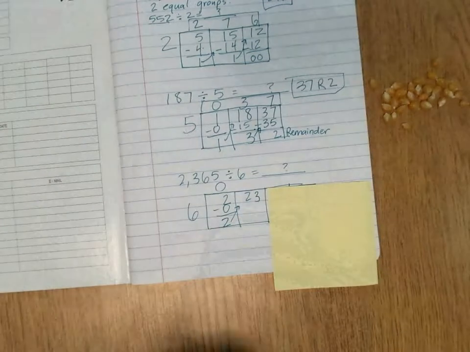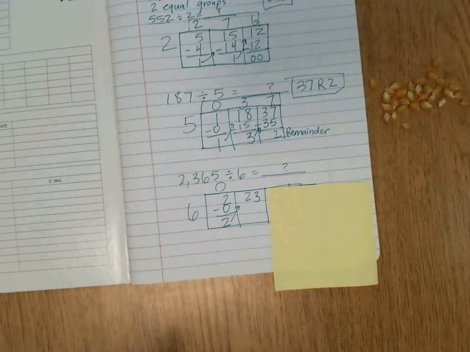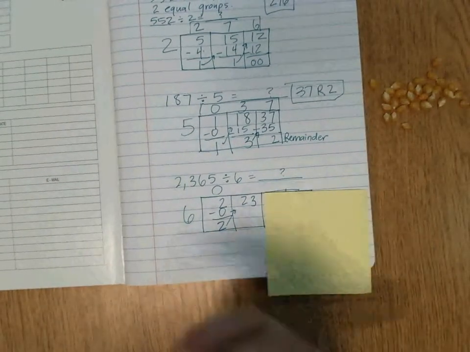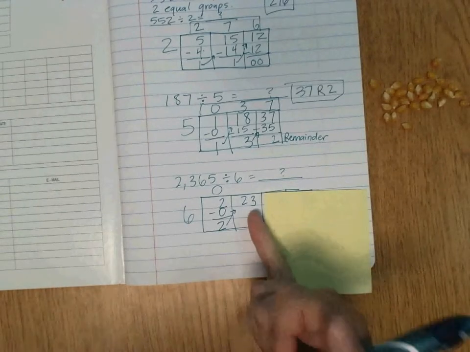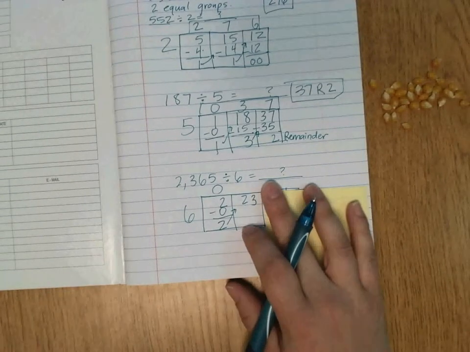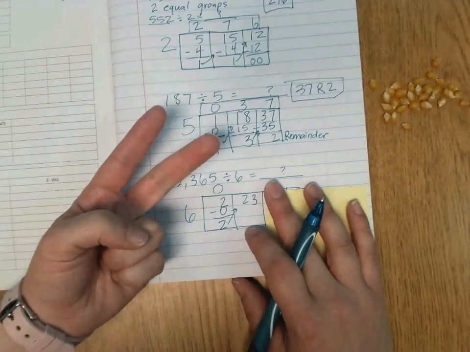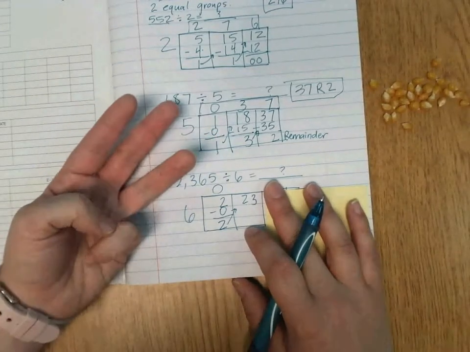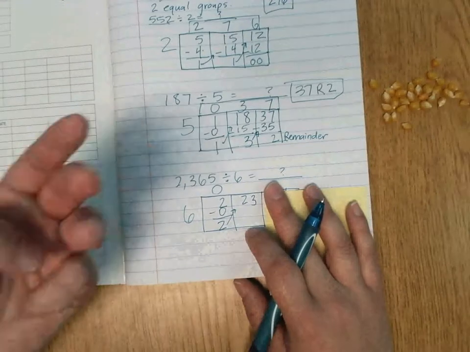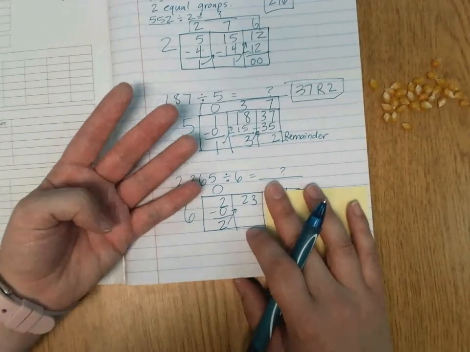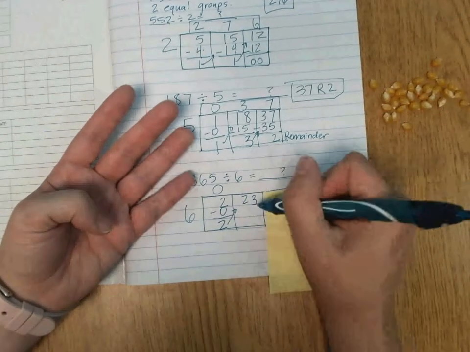So move the 2 over. Now we have 23. How many groups of 6 can I make out of 23 pieces? If I had 1 group of 6, that would be 6. 2 groups of 6 would be 12. 3 groups of 6 would be 18. 4 groups of 6 would be 24 pieces.